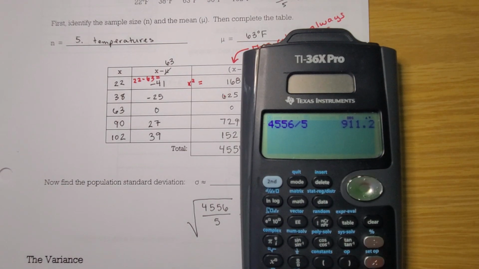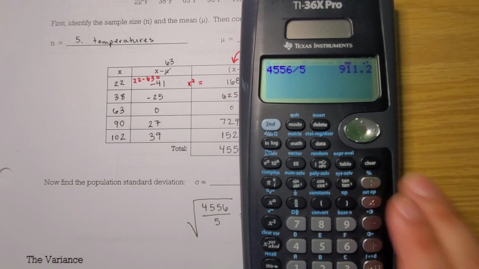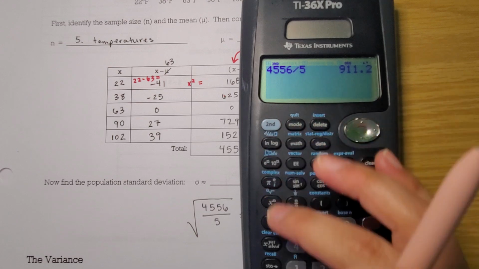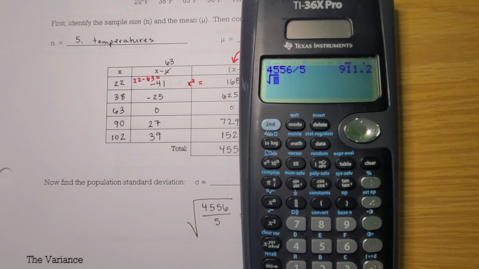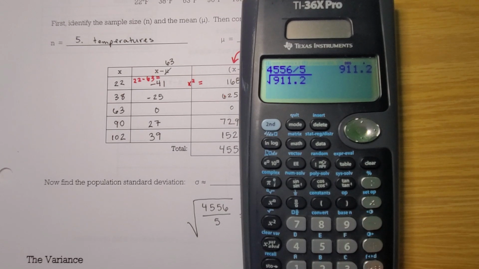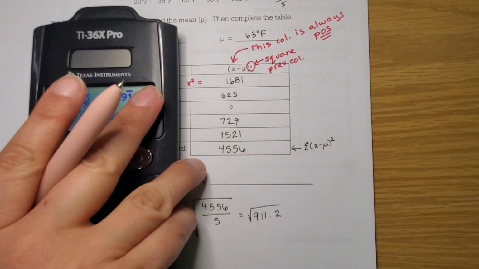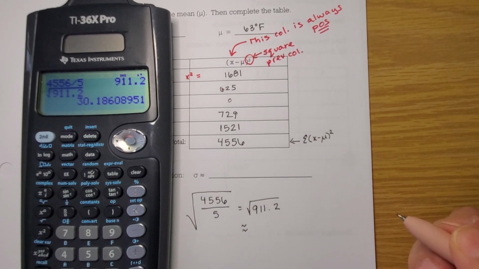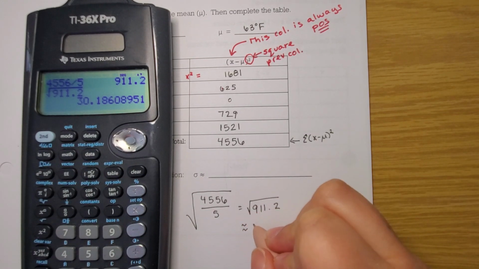And then on this calculator, to get to my square root, it's on the calculator base here. So I'm going to press second x squared. And then I'm going to do 911.2. Enter. And I get this nice, lovely decimal. So what did we get? I'm going to put approximately equals to here because I'm going to round this eventually.